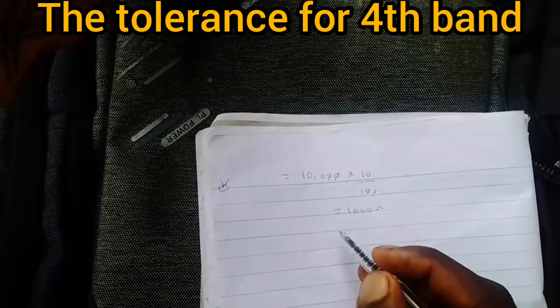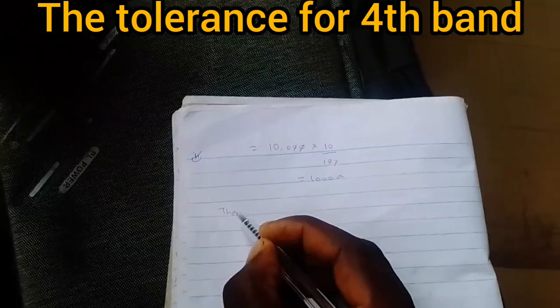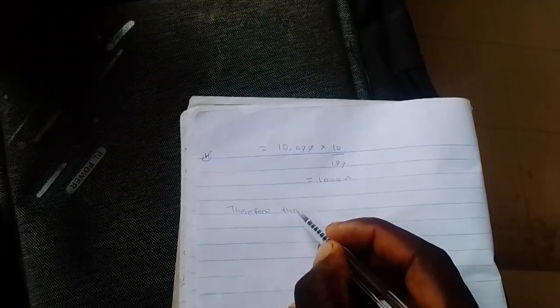Now this is what we do. The value of the resistor times the tolerance given for silver, which is 10%. 10 divided by 100, and the 100 cancels, so we have 1000 ohms.